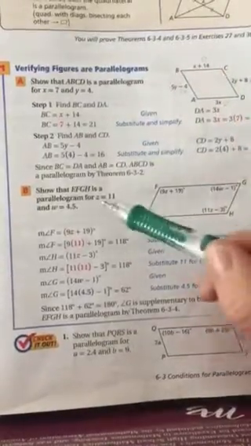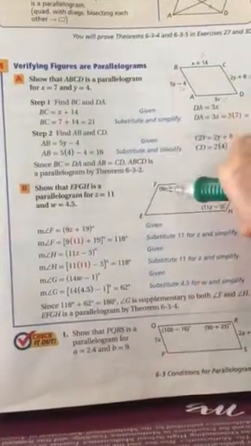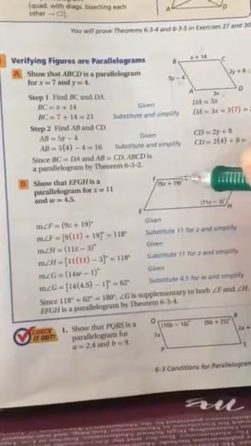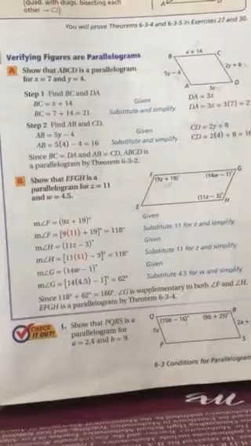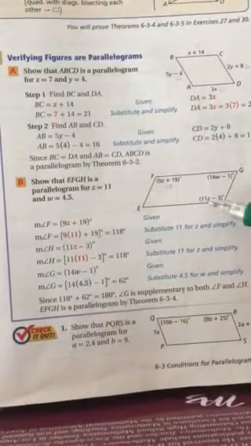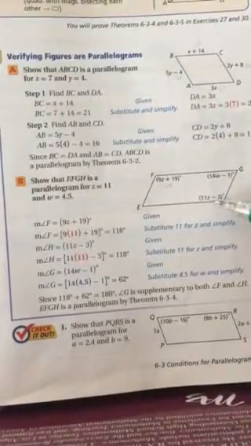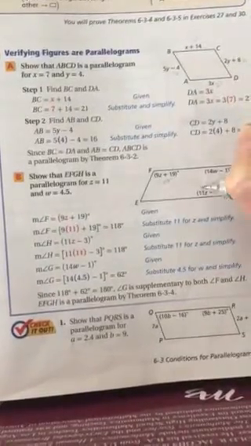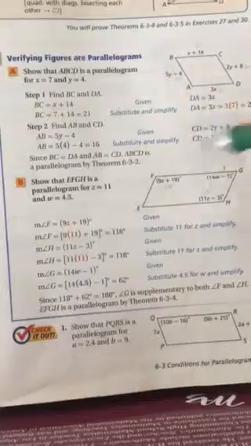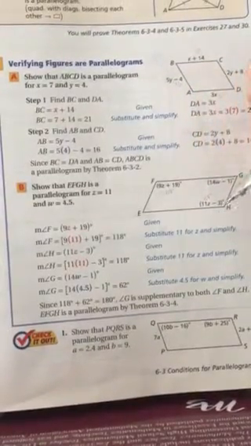Let's start with that. Z is 11, so 9 times 11 is 99, plus 19 is 118 degrees. So we're at 118 degrees for angle F. And then here, 11 times 11 is 121, minus 3, which is 118 also. All right, so those work. We showed that opposite angles are congruent.